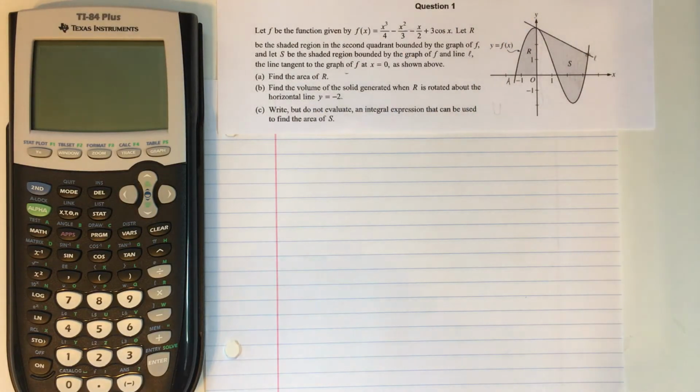Hello and welcome to the 2006 AP Calculus BC exam Form B FRQ. We will be working out question number 1 here today. So let's get started by reading through the problem.